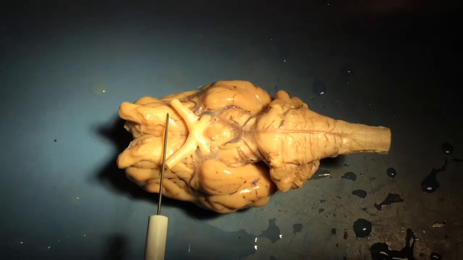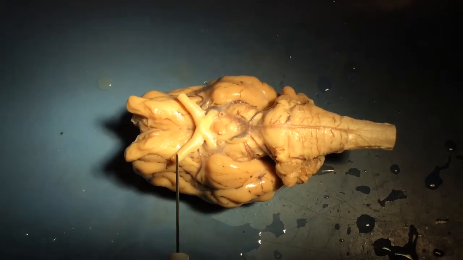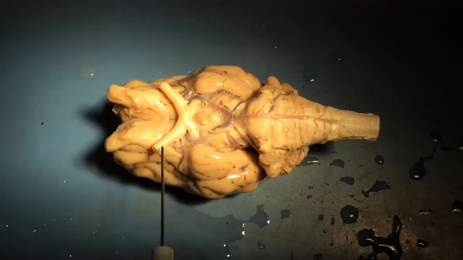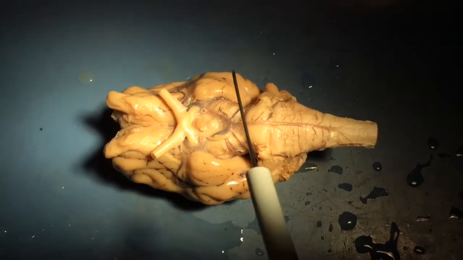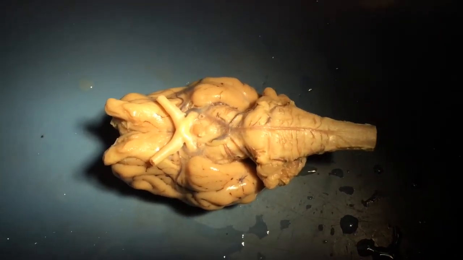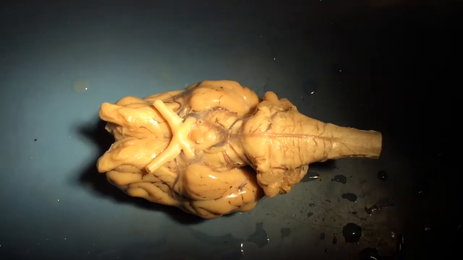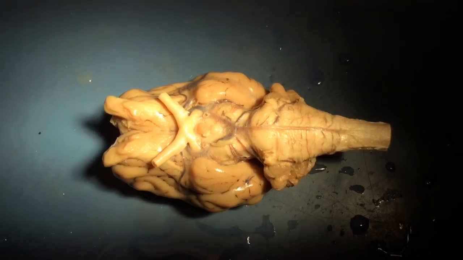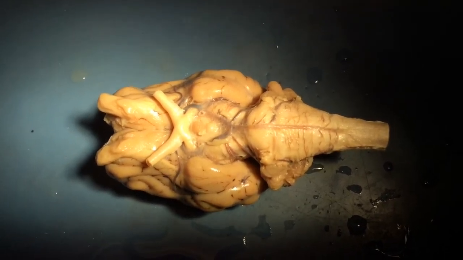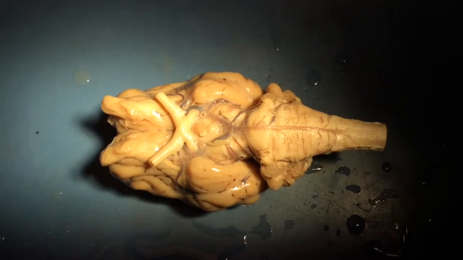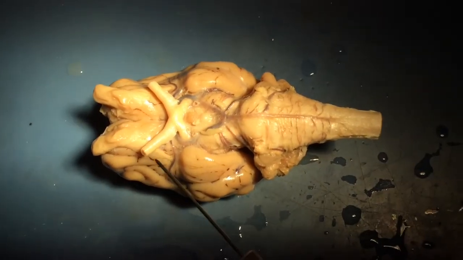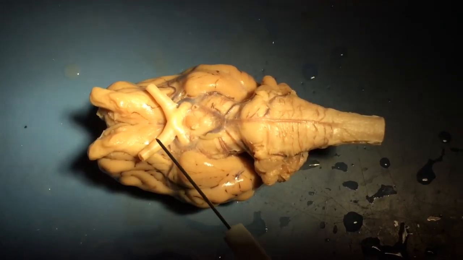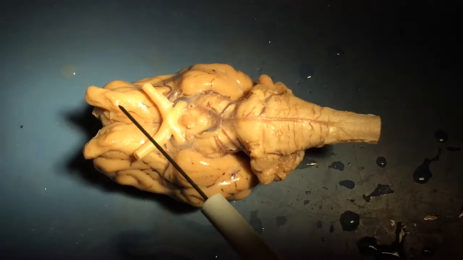Posterior to the olfactory bulb, there's a very prominent white structure here. This would in life be attached to the eyes, and this is the optic nerve. Depending on the dissection, the removal of the brain from the skull and from the meninges that wrap around the brain, you might get a very small piece of optic nerve. In this case, we have a really nice long portion of optic nerve. And it's very white in color too, which distinguishes it from the rest of the brain.